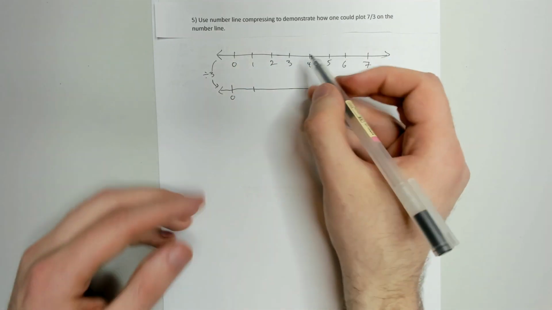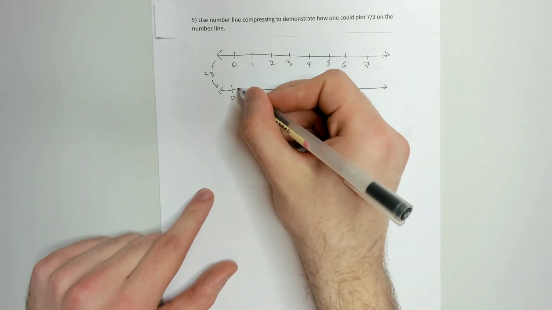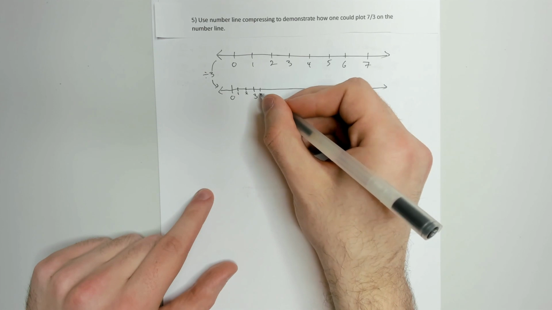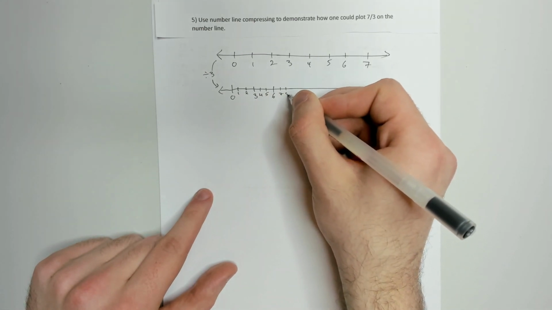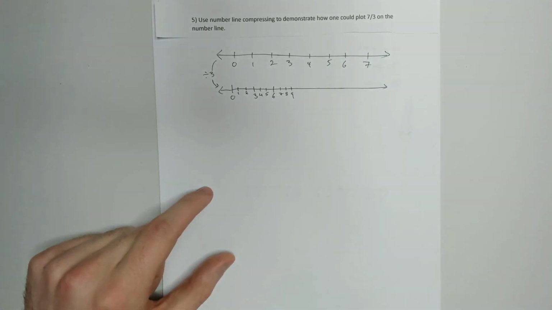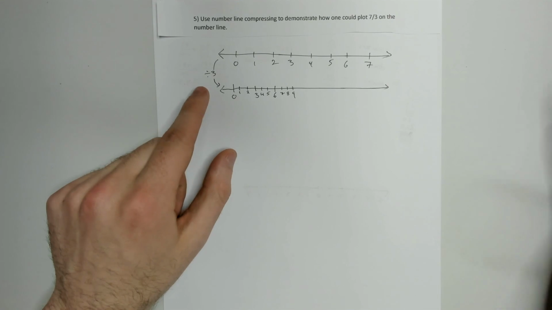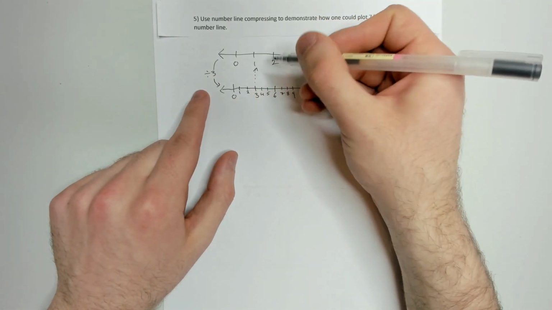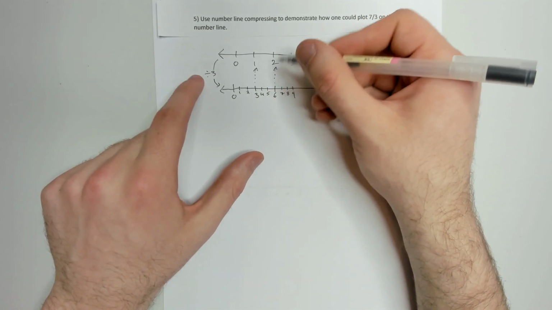So that means if we compress all this down, we're going to get 3 right here. And then we've got 1 and 2. And then 4, 5, and then 6, 7, 8, 9, and so on and so forth. But essentially what we've done is we've taken this number line here, an extra copy of it, and we've compressed it down. And it makes sense, right? 3 lines up with 1 since 3 divided by 3 is 1. 6 lines up with 2 since 6 divided by 3 is 2.